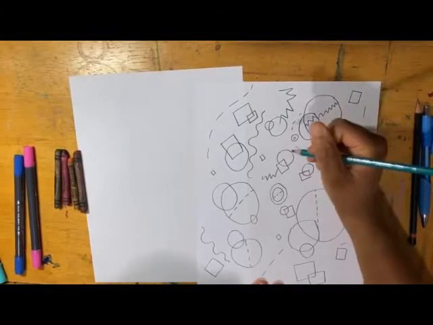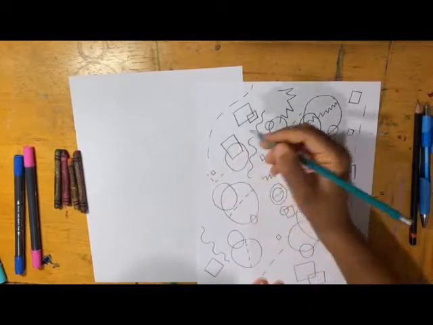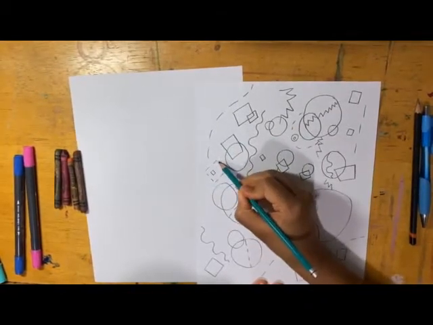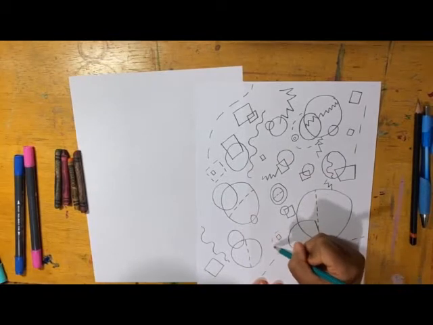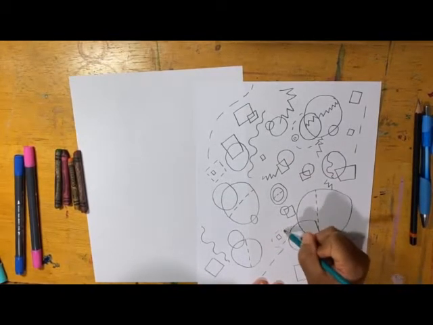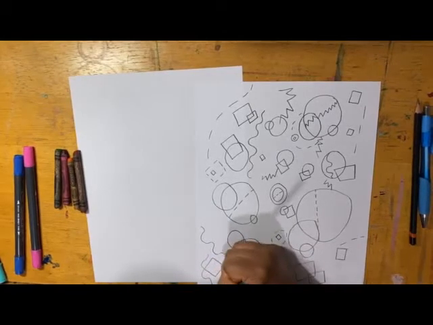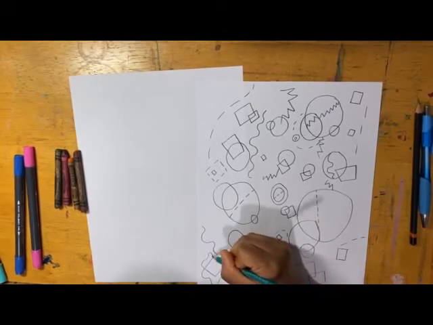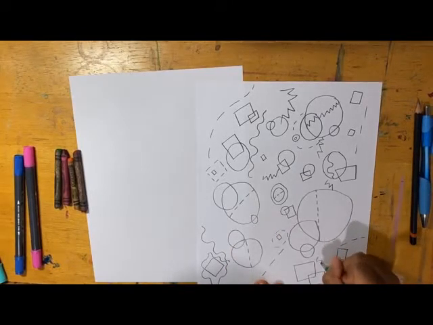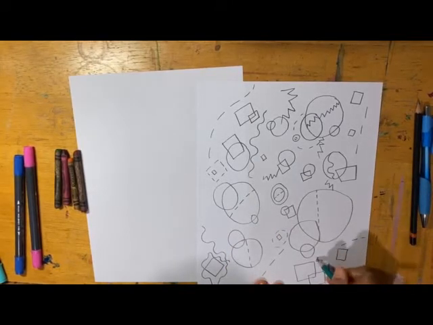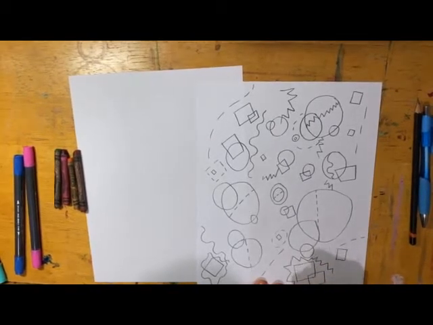Next, I'm starting to go around my shapes with some lines. First, I did the dash line up at the top. Now I'm doing some dashed lines towards the bottom, that wavy line in the left corner at the bottom. Adding a little zigzag.